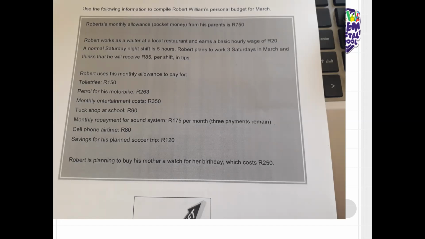And maybe you just take 50 Rand away from the entertainment cost as well. So yes, he is having some money left over. So it is maybe possible that he can go and buy that watch for his mom. But like I said, at this stage, his situation is a little bit difficult. I would rather wait till that sound system has been paid off and that the soccer trip is finished. And then I will say he can go and buy presents for his mother.